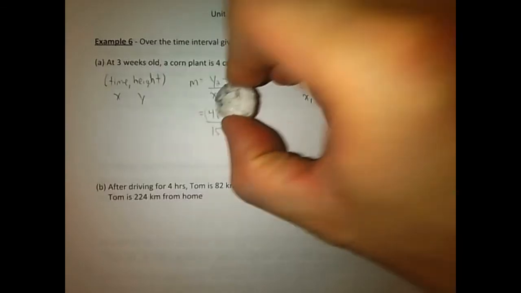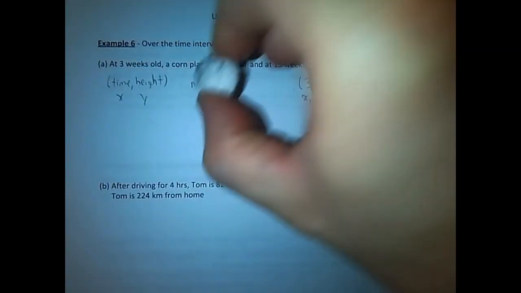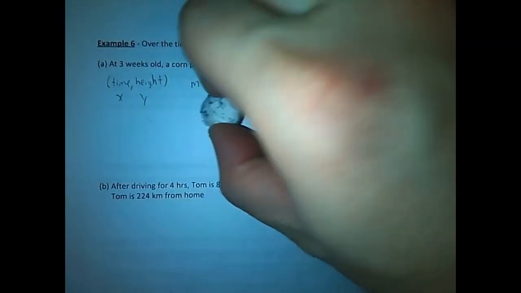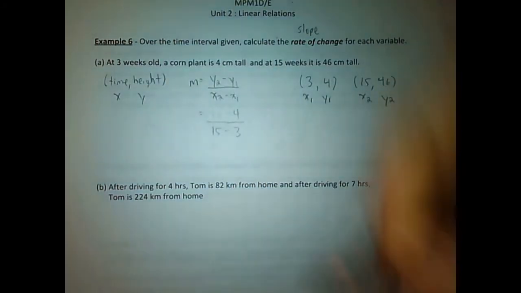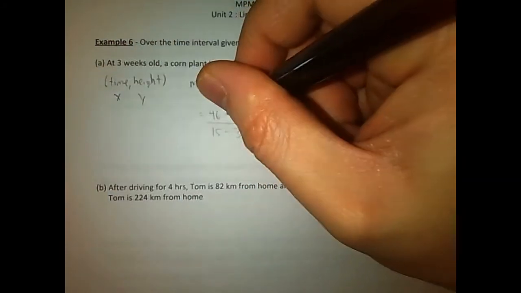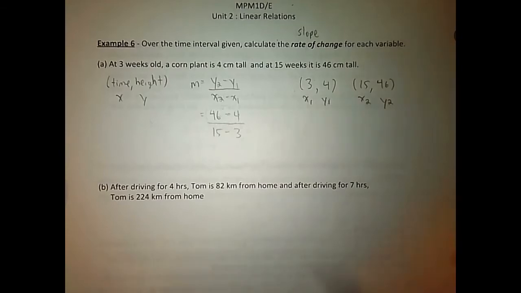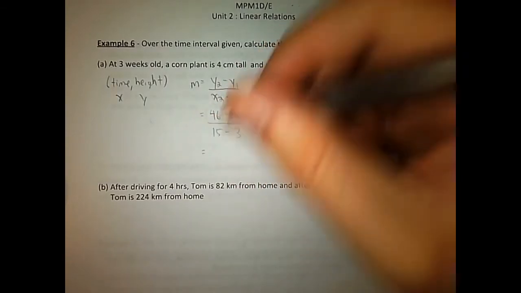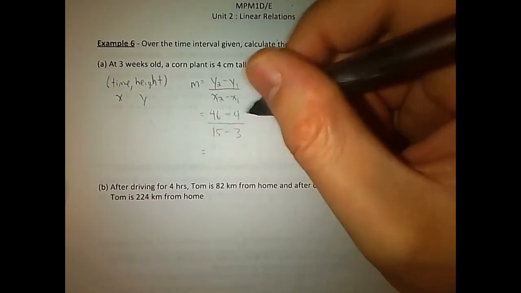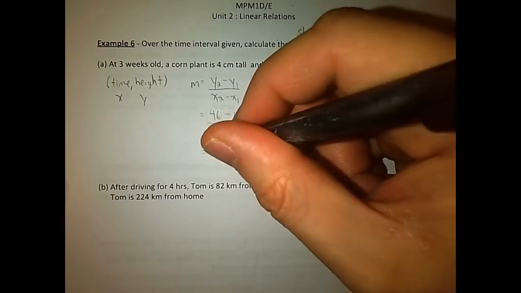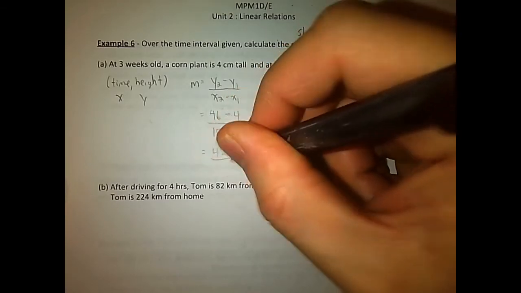So please do not think that that's an exponent. Remember, that just refers to the second point that we're using. So it's just 46 minus 4 there. So I keep going and just follow BIDMAS, brackets, do numerators and denominators first, and then divide. So we get 42 over 12.